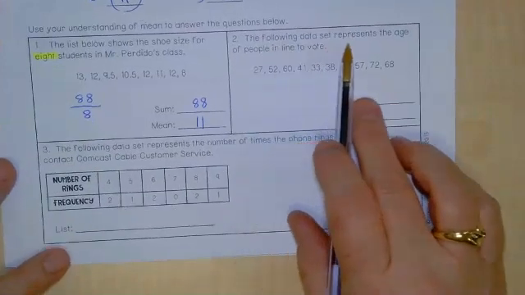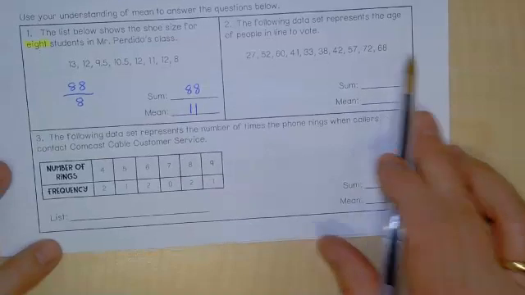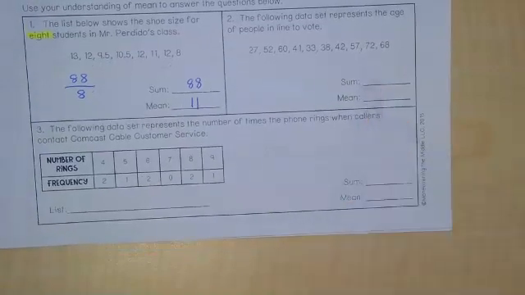The following data set represents the age of people in line to vote. Add up all of the ages and put it in the box where it says sum for the total. And then you're going to have to divide by the number of people in line. Keegan, you got it? Okay.